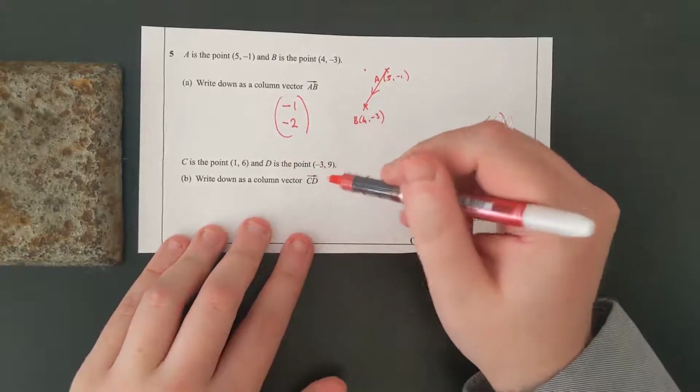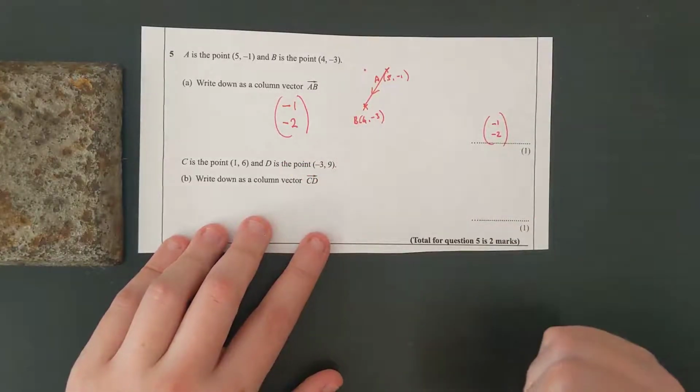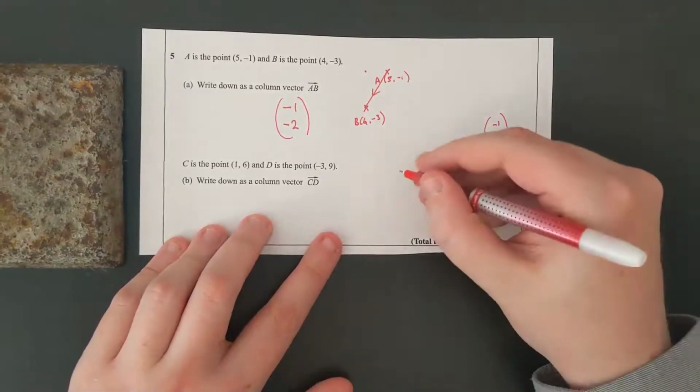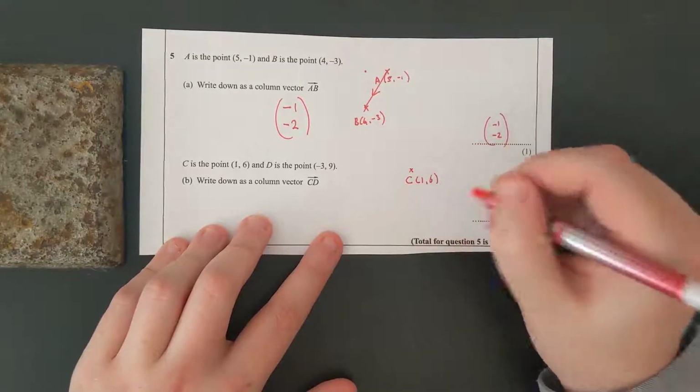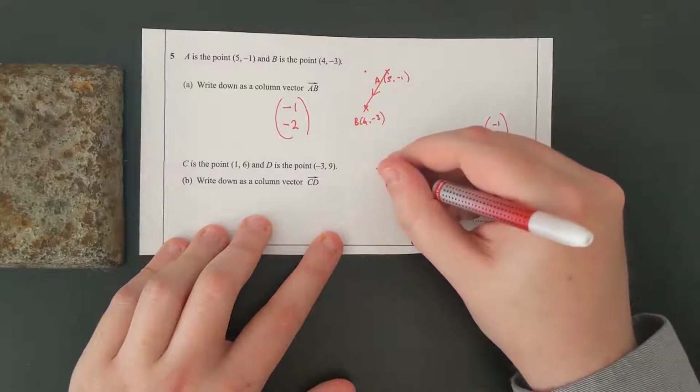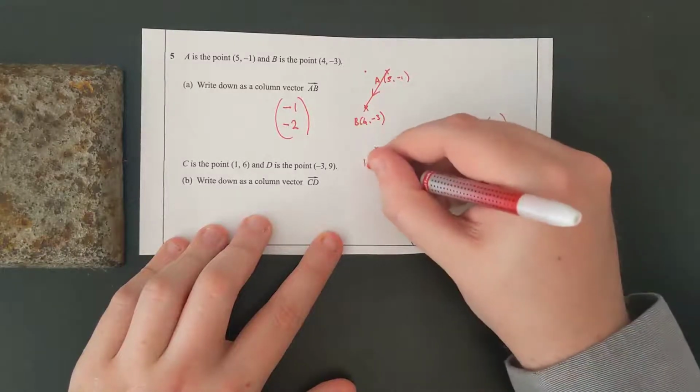C is the point (1, 6), D is the point (-3, 9). Write down the column vector CD. Same idea here. I have C at some point which is (1, 6), and then D is at (-3, 9).